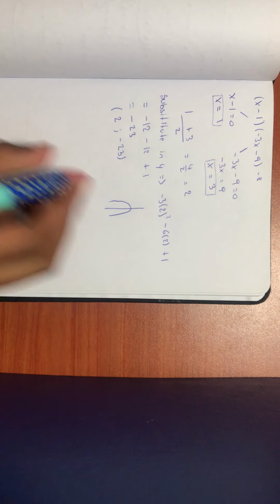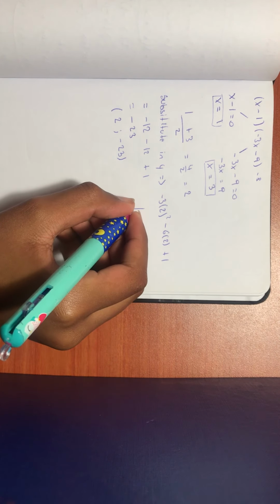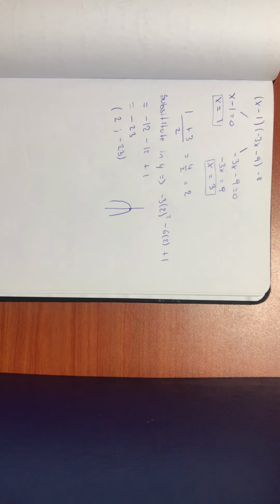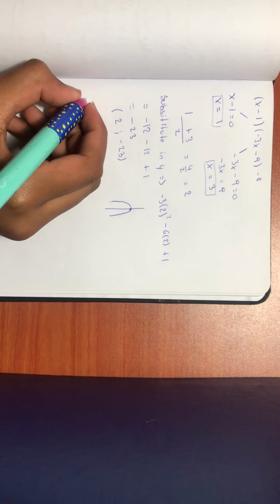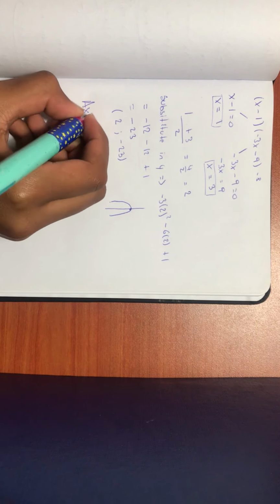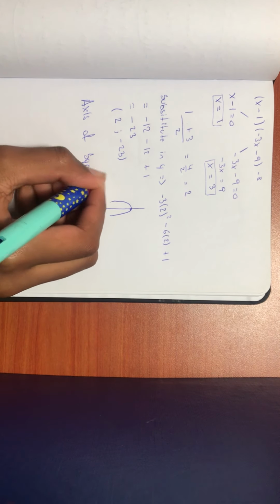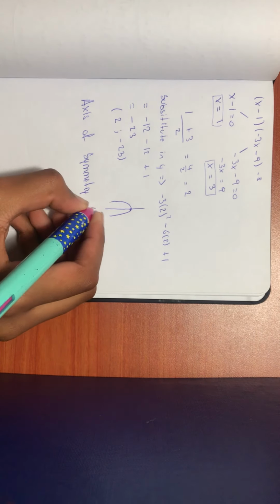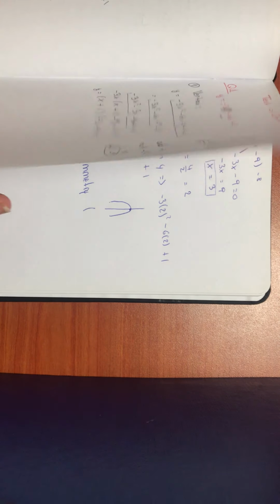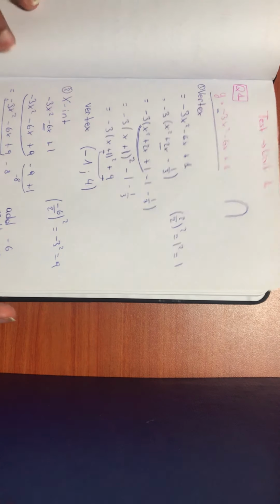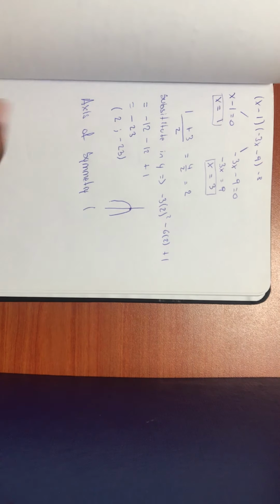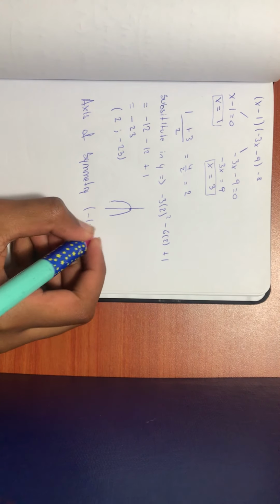So I believe I need to find that point. But that point is the vertex, so I think the axis of symmetry is, as I said before, negative 1, 4.